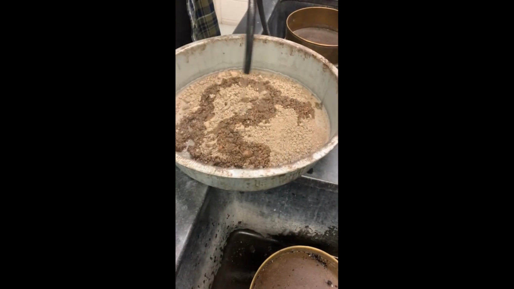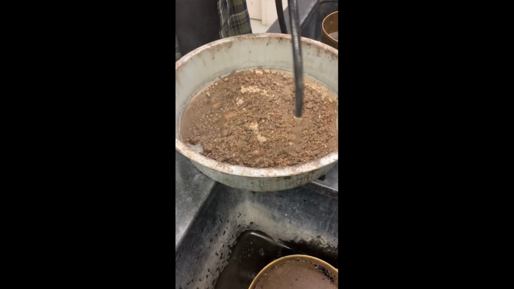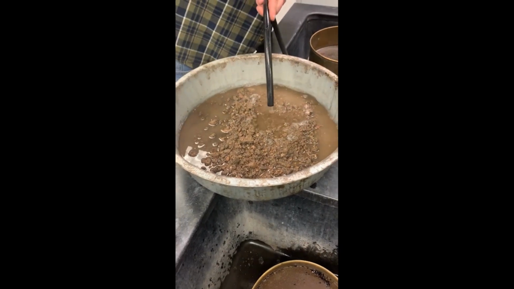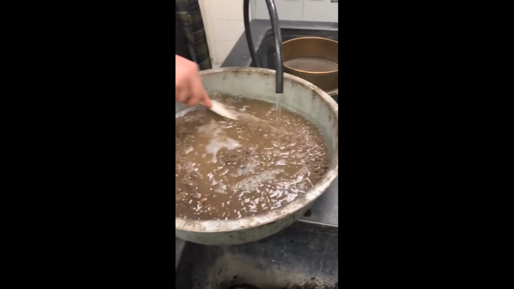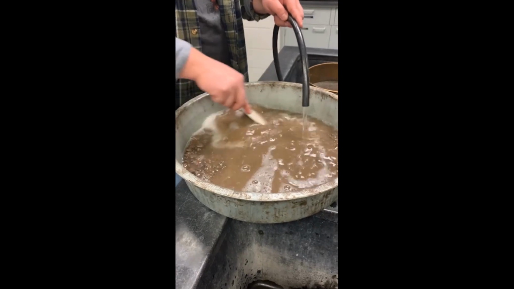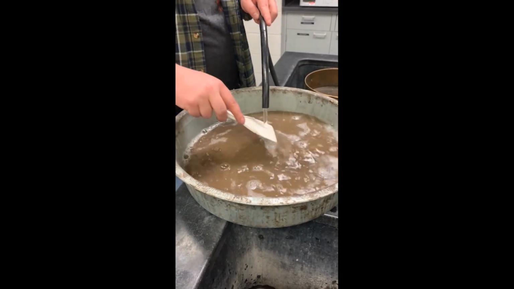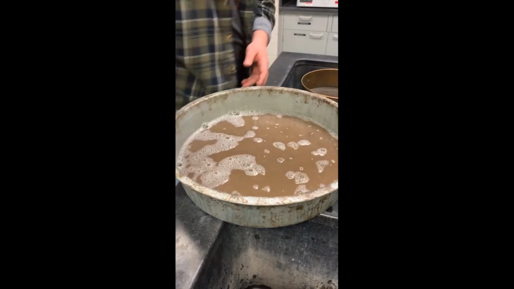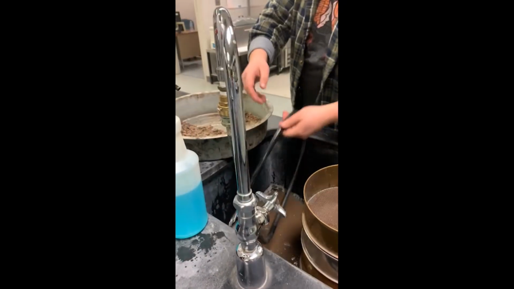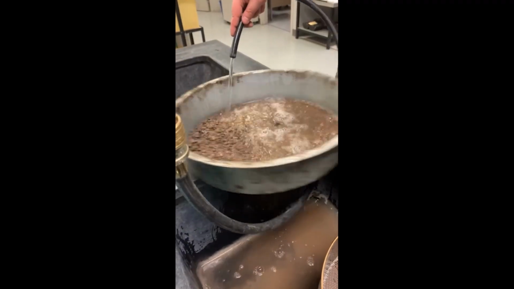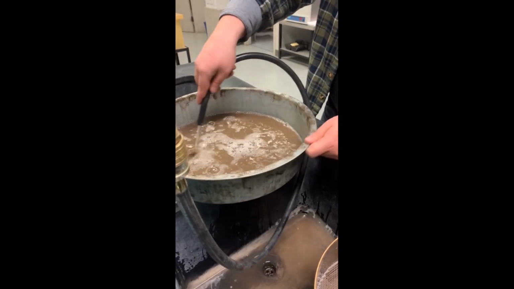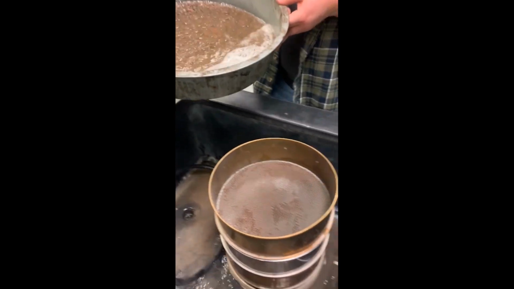Next is the washing of the sample. First, you must wet the sieves and the sample completely before adding a soap agent to the sample. After the soap has been added, mix thoroughly with the spatula. Then dump the sample over a set of sieves, either a 10 or a 16 sieve over a 200 sieve. Wash multiple times until there is no material floating in the water.